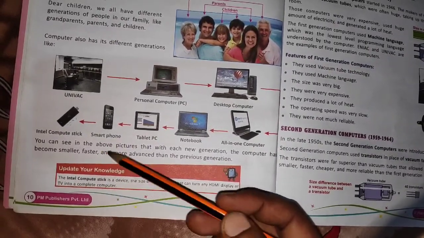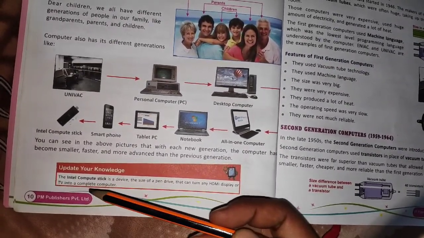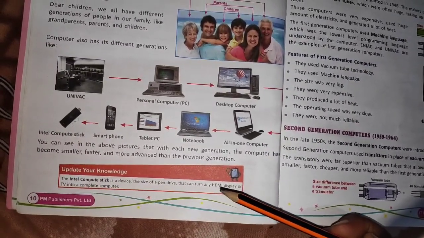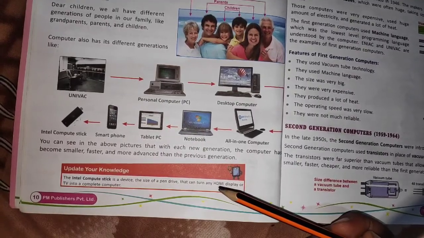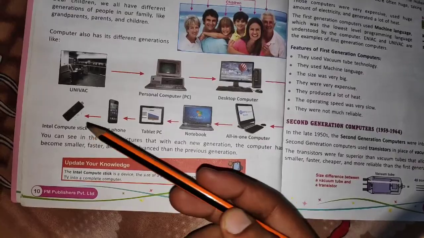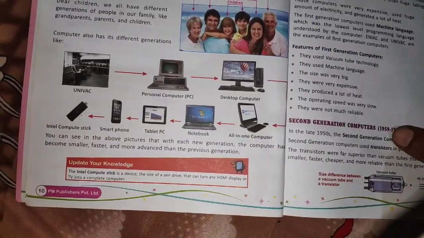With the help of this device you can convert your TV into a computer, or any display which is capable of connecting via HDMI cable, so that it can be used as a computer with the help of a computer stick.